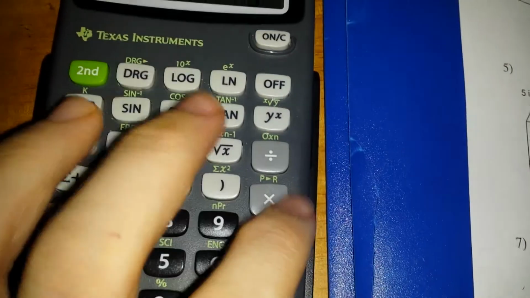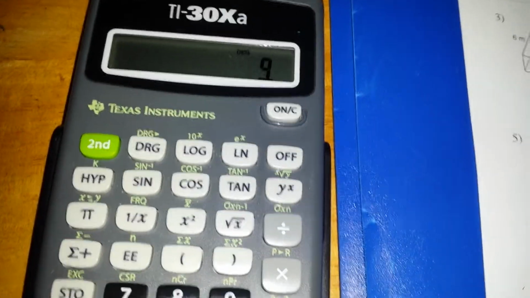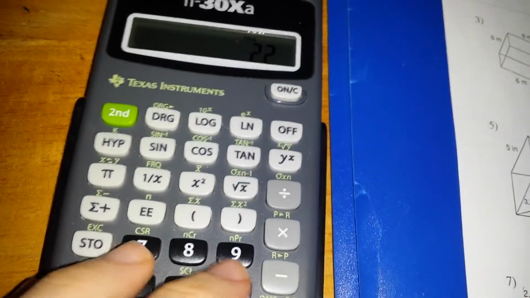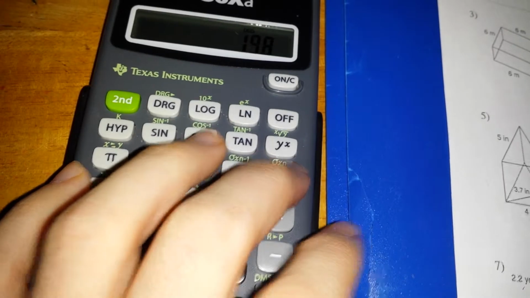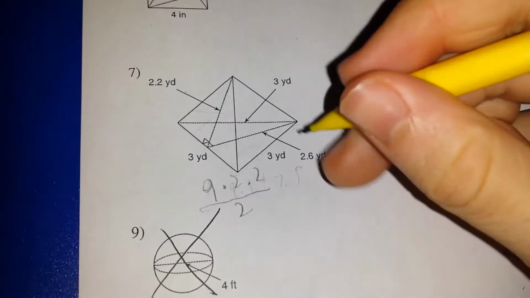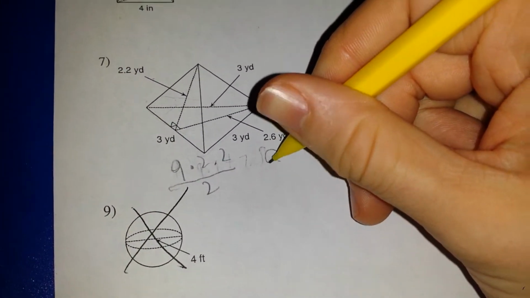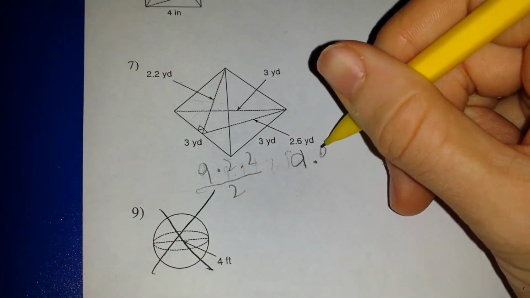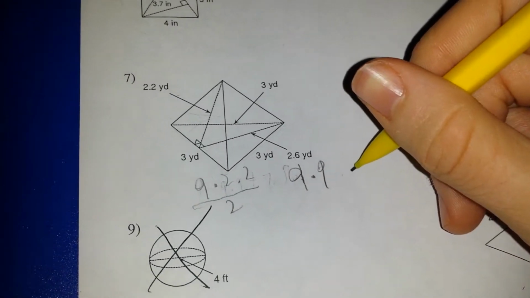So 9 times 2.2 divided by 2 is 9.9. So for number 7, you would write 9.9, and that is the lateral area.